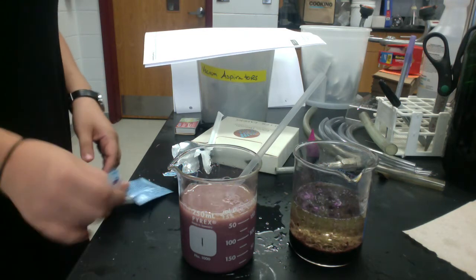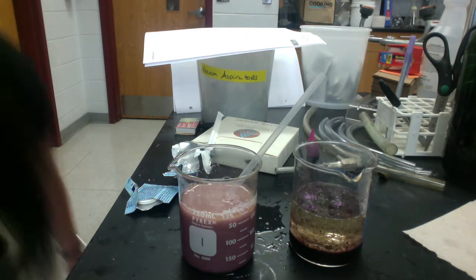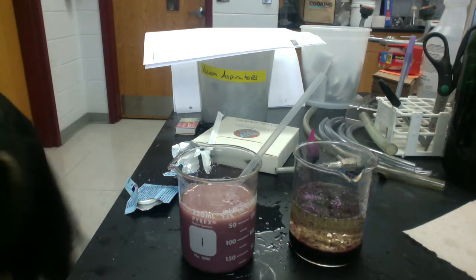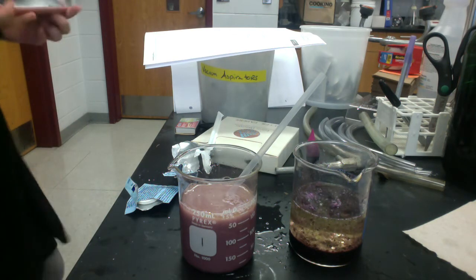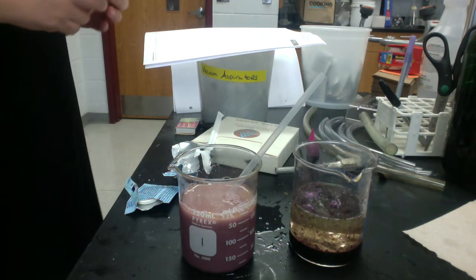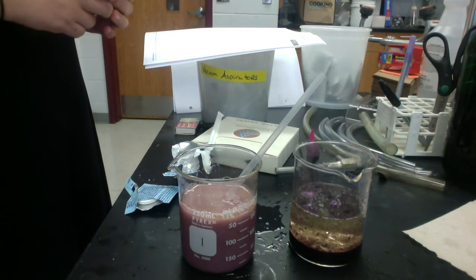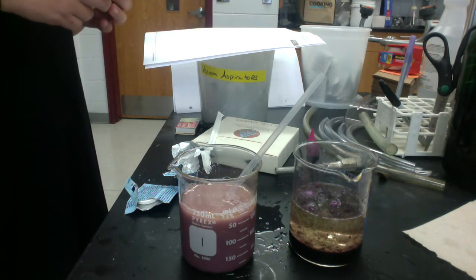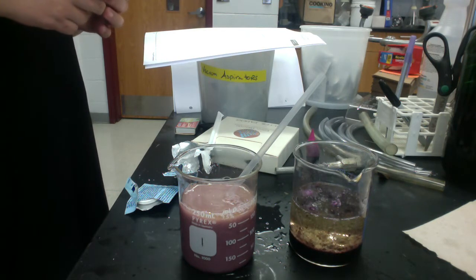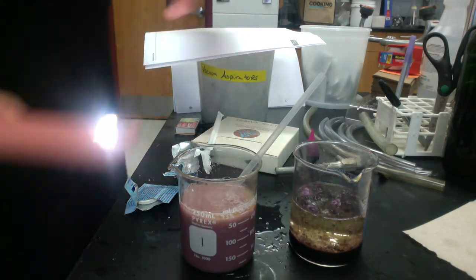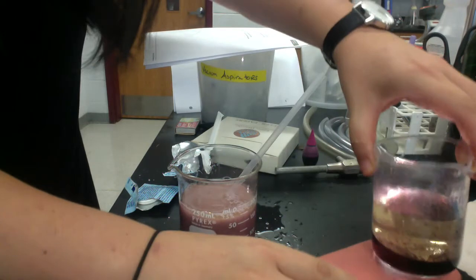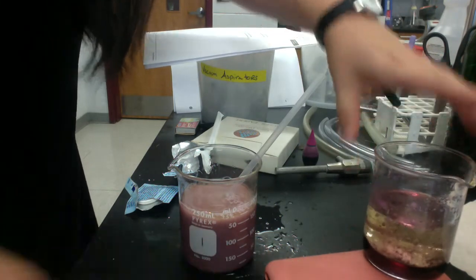So it says use my cell phone or a flashlight, which I don't have a flashlight on me, so my cell phone. Shine a light underneath beaker 2. Okay. So what I think it wants me to do is this.